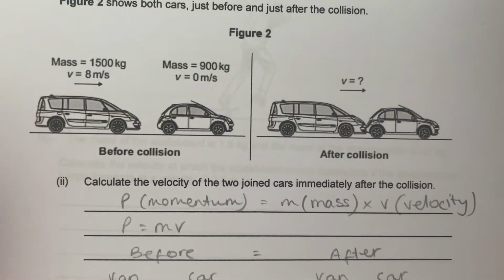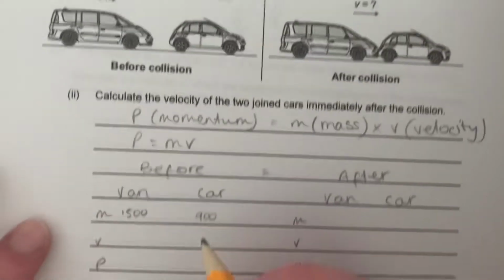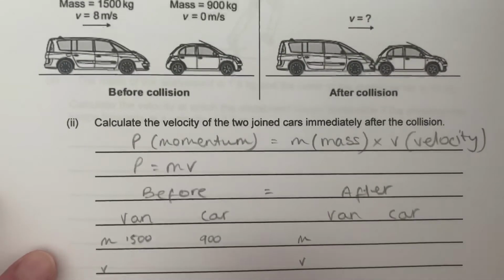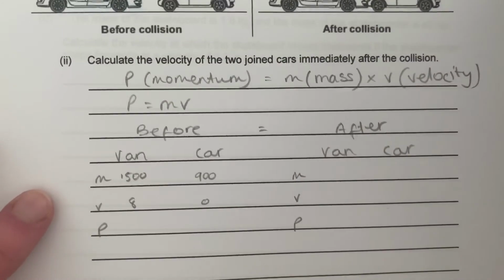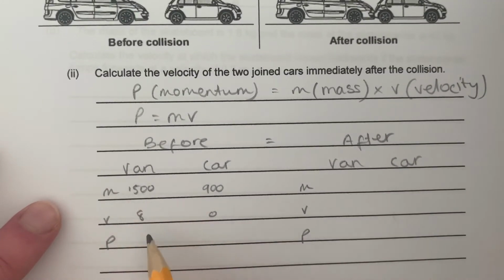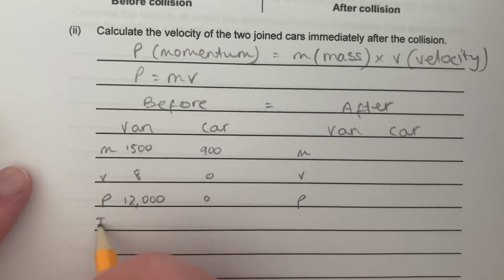So we know that before the collision, the mass is 1,500 for the van. For the car, we know it's 900. Our velocity before, if we look up, it's 8. And then for our car, it's 0. We then need to work out the momentum of these 2 things. So 1,500 multiplied by 8 will give you 12,000. And then anything multiplied by 0 is just going to give you 0. So our total momentum before is going to be 12,000.